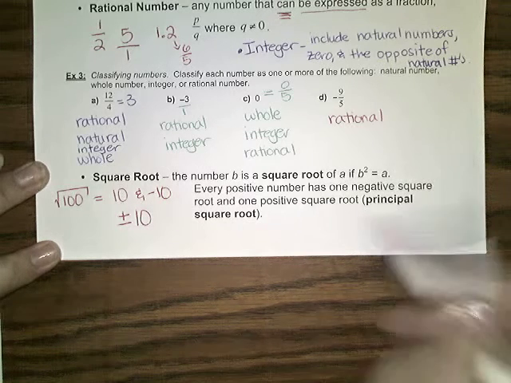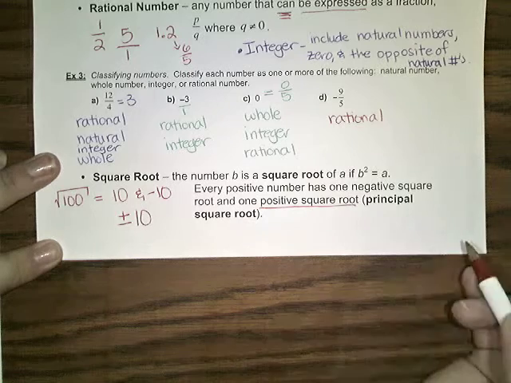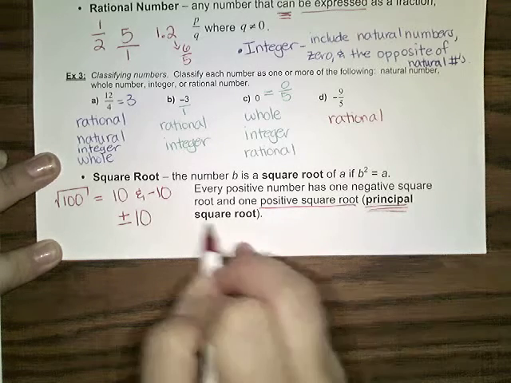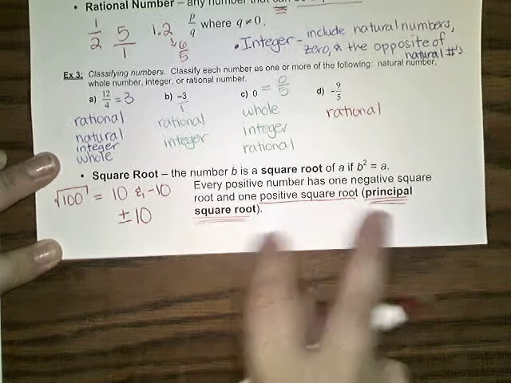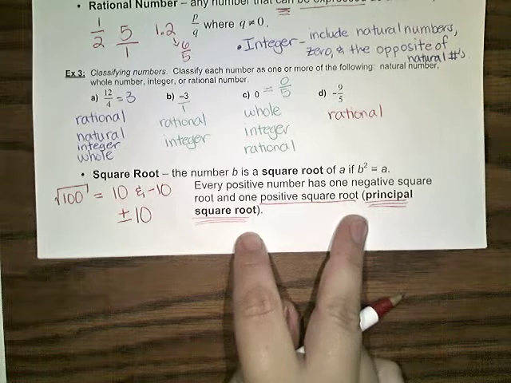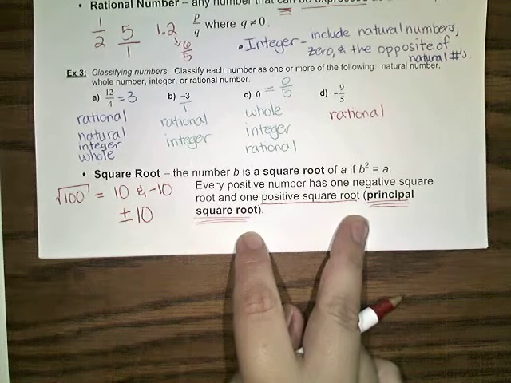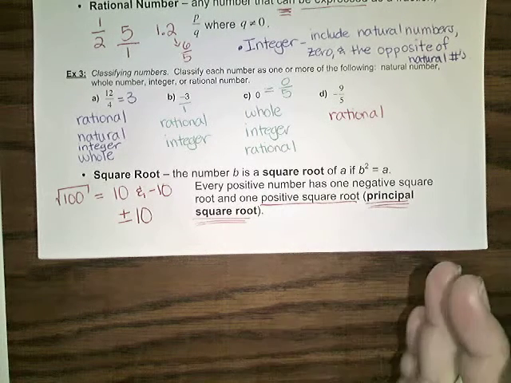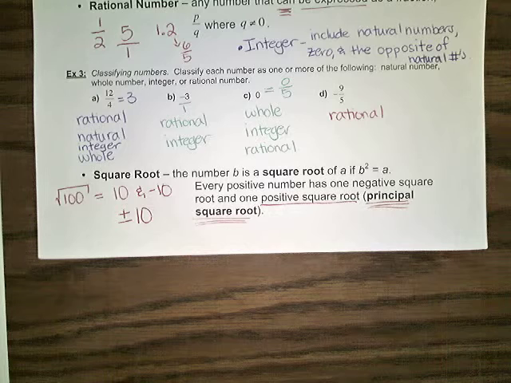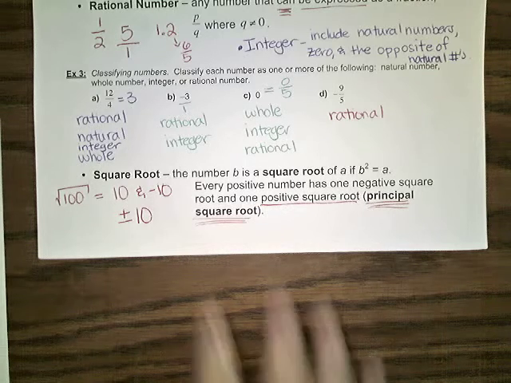Now, the positive square root is also called the principal square root. And that's really the square root that you've grown up dealing with and learning about. Hey, what's the square root of 25? 5, right? A lot of times you don't really think of negative 5 as the answer, even though it is.